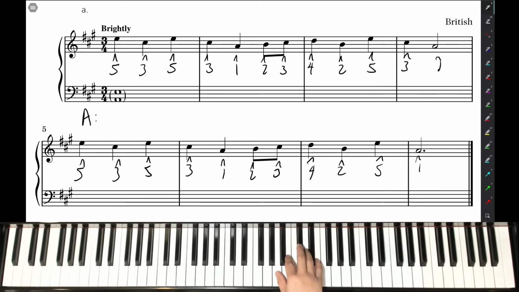All right. So to play this in the key of G, for example, I'm just going to place my right hand in G position. And I'm going to use exactly the same finger numbers. 5, 3, 5, 3, 1, 2, 3, 4, 2, 5, 3, 1. And I've done it in the key of G major.